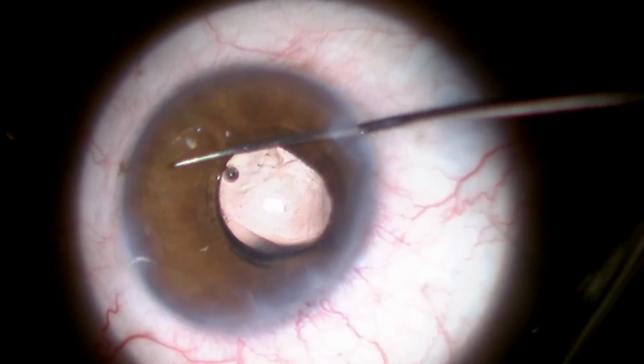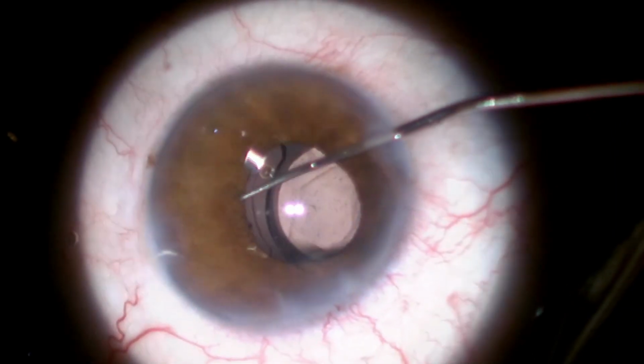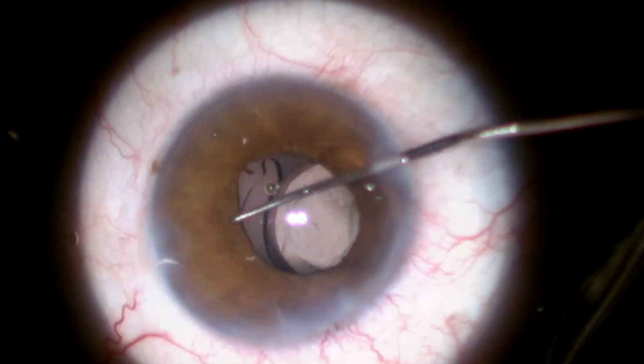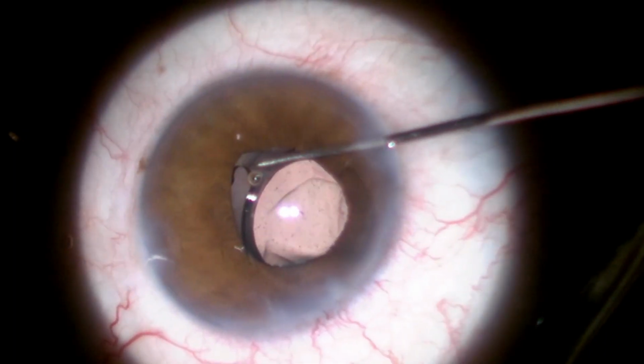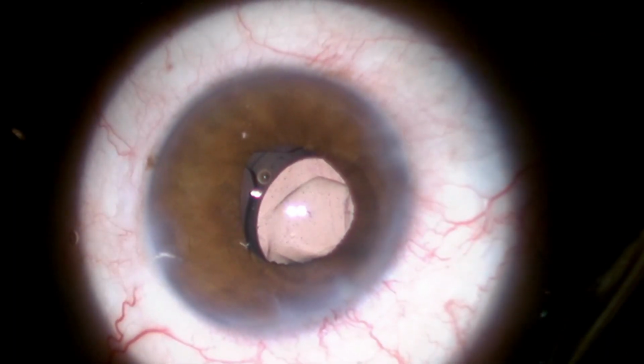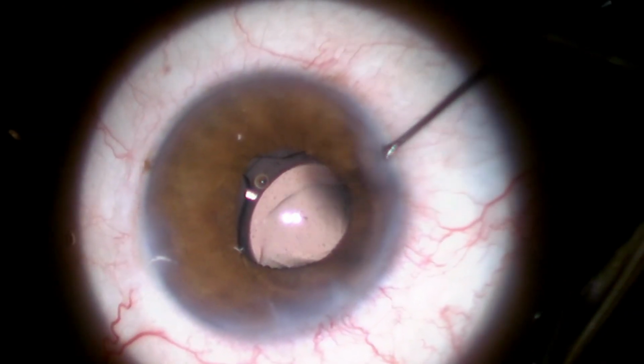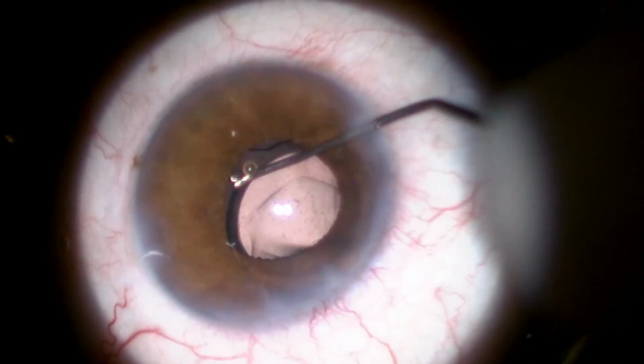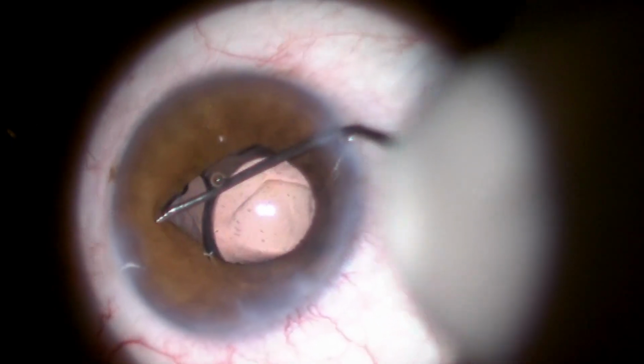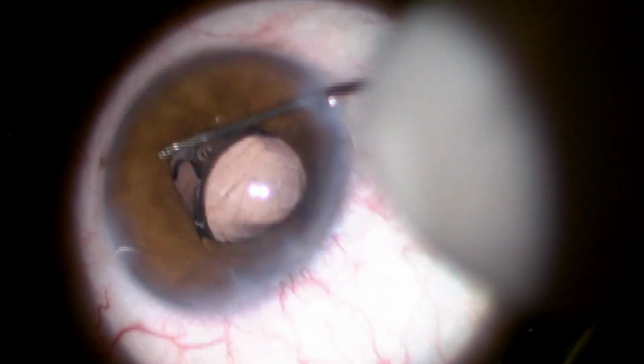This haptic is gently placed behind the iris, and with the help of the Y I am making sure that it is at the right place.